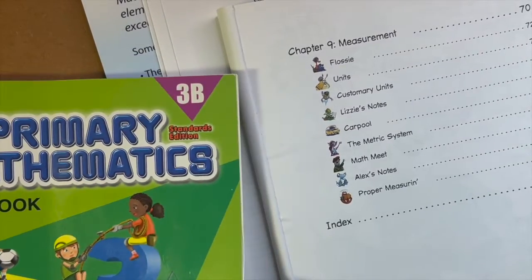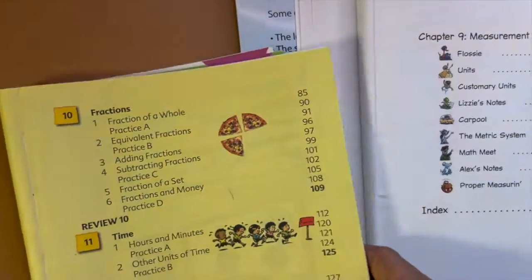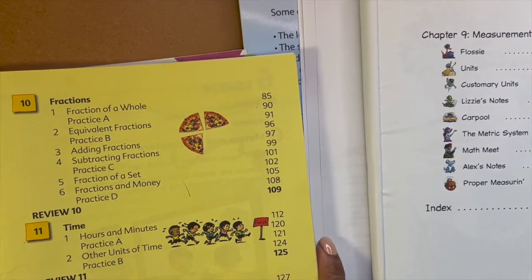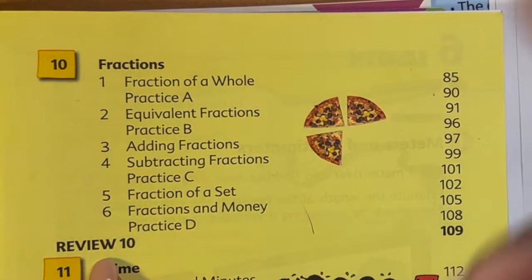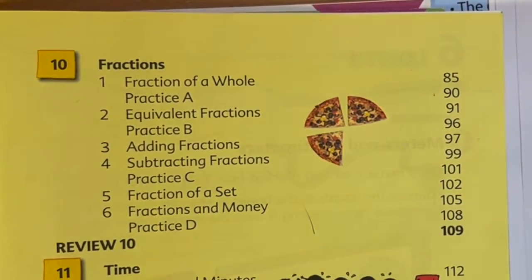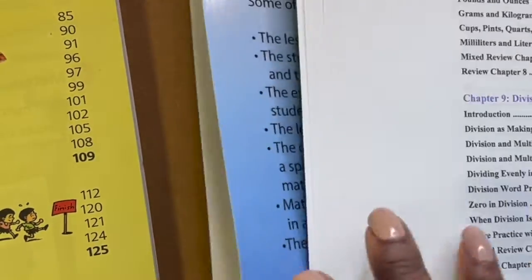Primary Mathematics, 3B. Chapter 10. Chapter 10 is fractions. We are finally getting into fractions. Chapter 10, okay? So this is late in the school year. Fraction of a whole, equivalent fractions, adding, subtracting, more practice, fractions of a set, and fractions with money. Okay, now, let's move on.